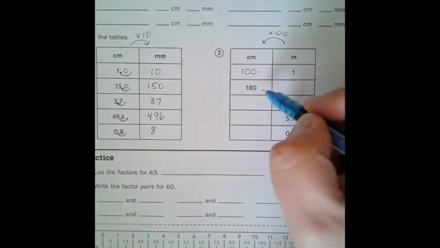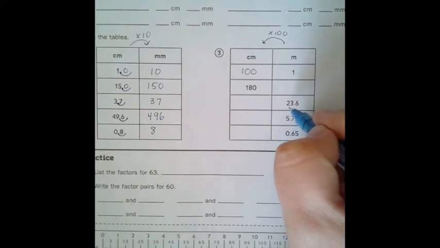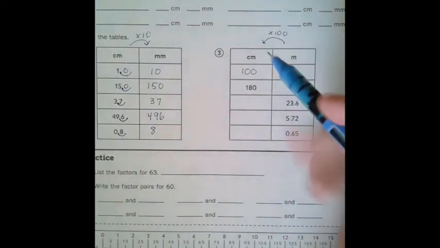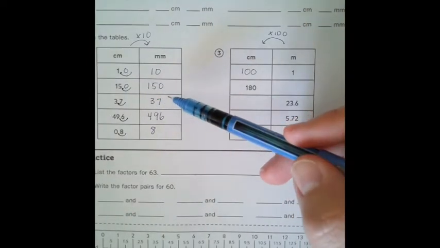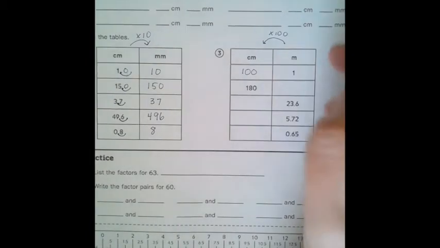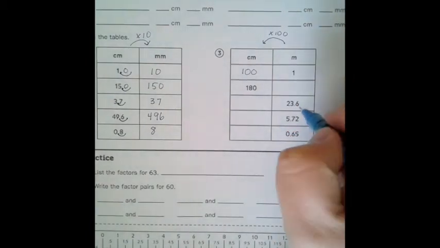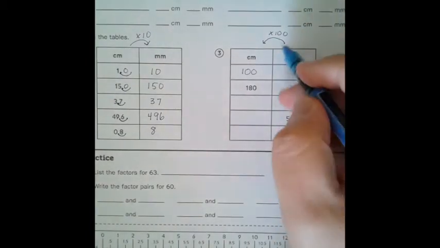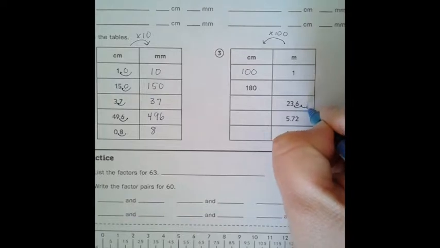I'm going to skip this one for now, and we'll come back and talk about that one in a minute. Let's go here to 23.6. Just like over here where we were moving the decimal point over 1 to the right, when you're multiplying by 100, you're moving the decimal point over 2 to the right. So 23.6 times 100, we move the decimal point over once and over twice, and where that empty spot is, we need to add a 0.